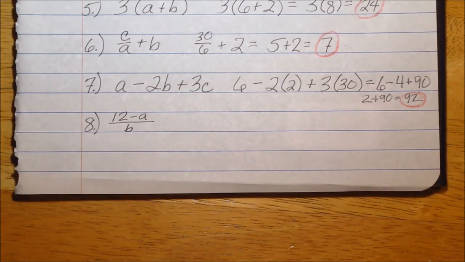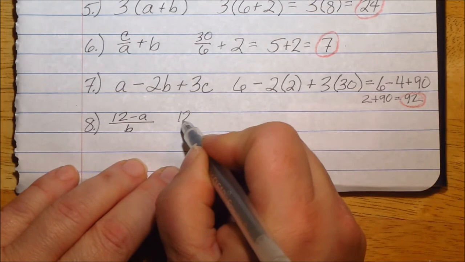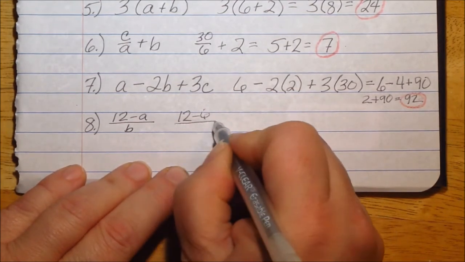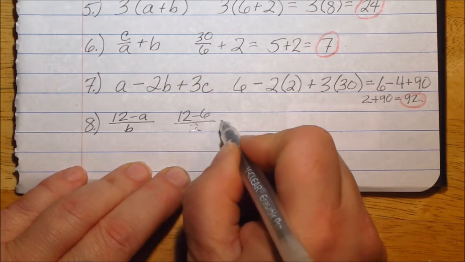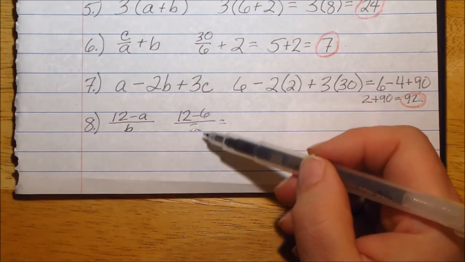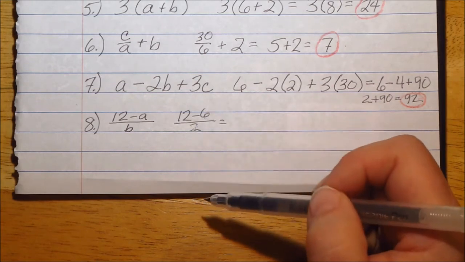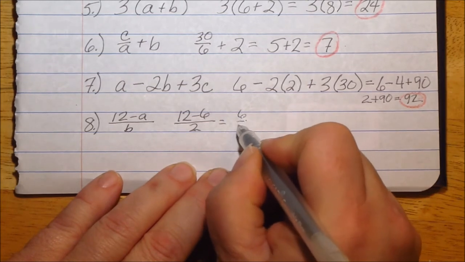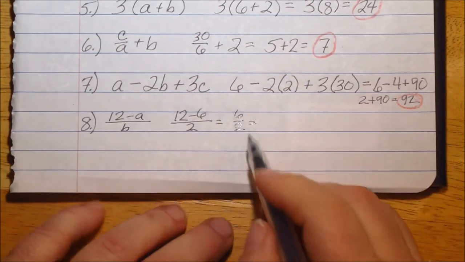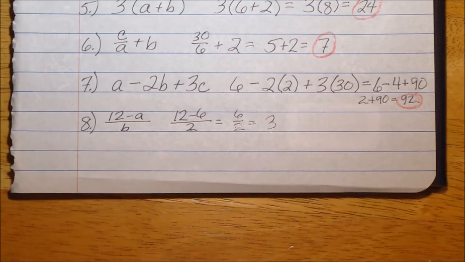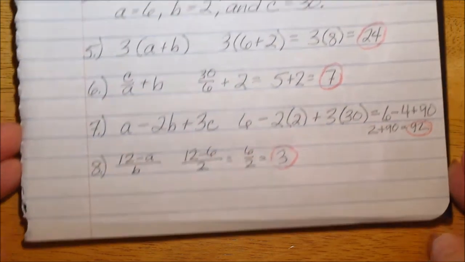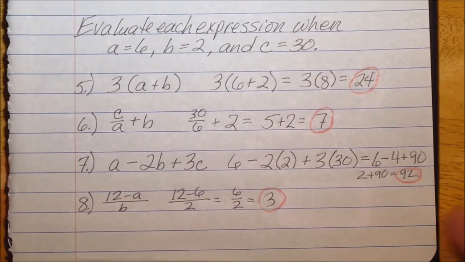And the last one. We have 12 minus A, the value for A is 6, over B, the value for B is 2. I have to handle what's on either side of this fraction bar first, because that fraction bar represents a grouping symbol. So 12 minus 6 is 6 over 2. Now I can do the division. 6 divided by 2 is 3, and that's my answer. All right? Okay, so for all of these multiple variable ones, that's how we worked out those.